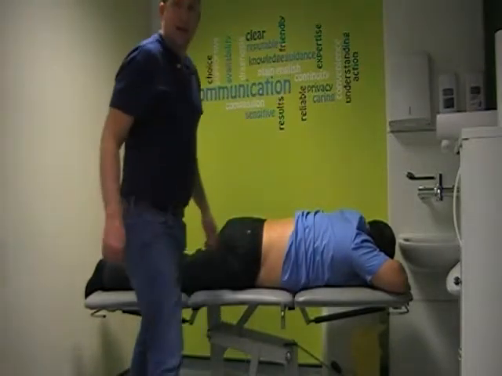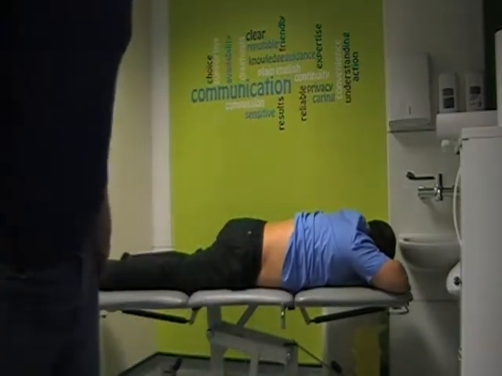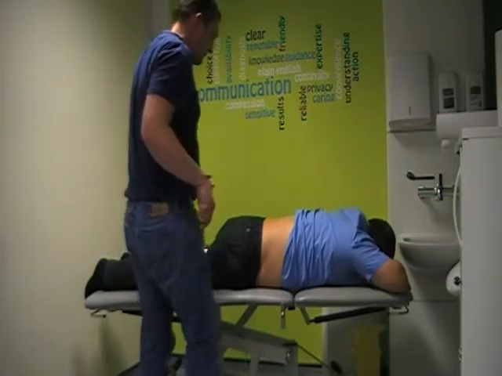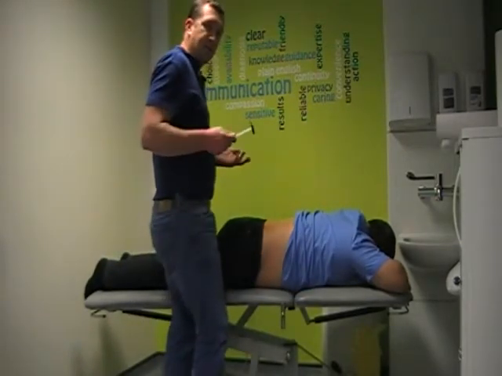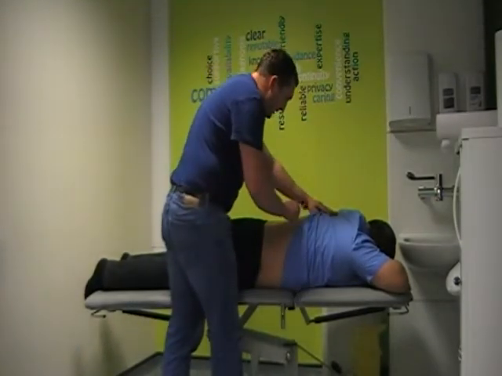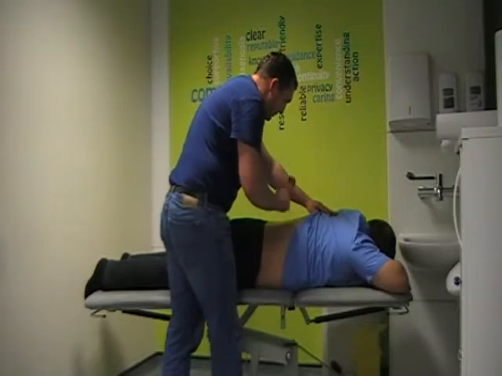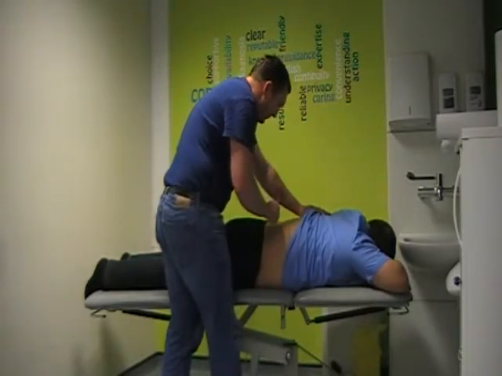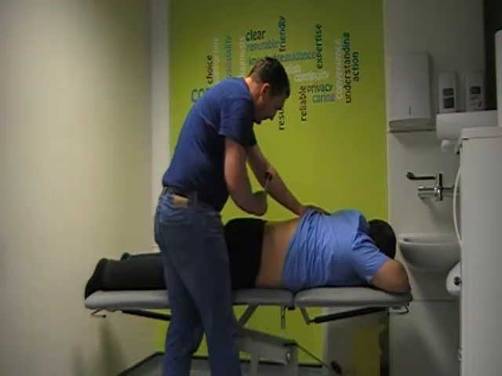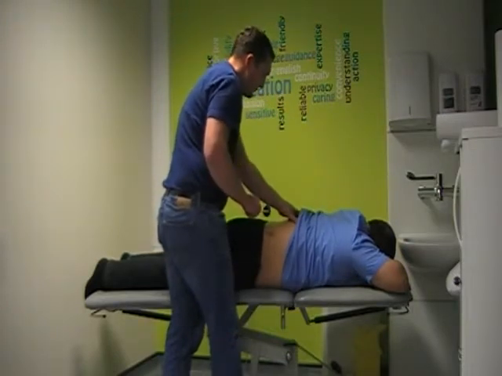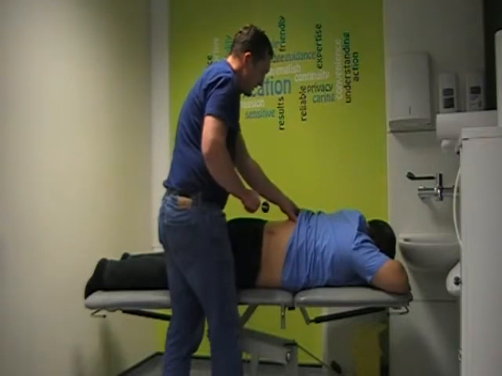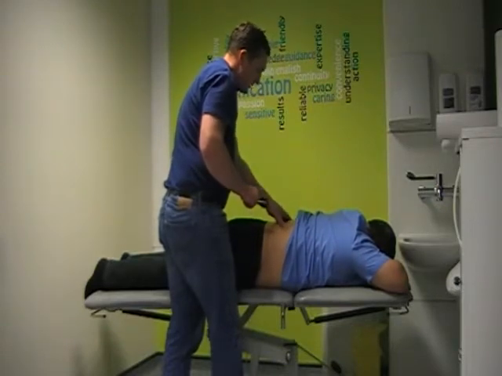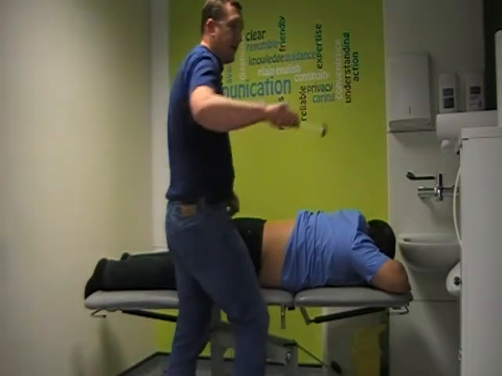Okay, and I'm just going to do spinous percussion. It's important to look for any possible signs of fracture. I'm just going to tap down the spine with my reflex hammer. Just tell me if you get any sharp shooting pain or anything unusual. Is that okay? Yeah, it's fine. Great stuff. So that's spinous percussion.